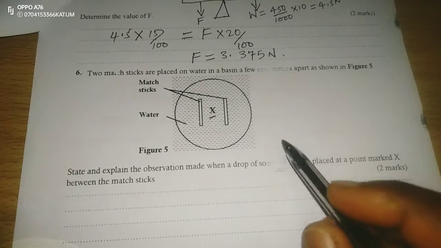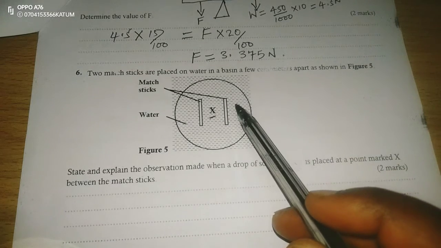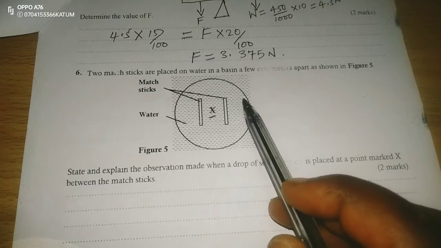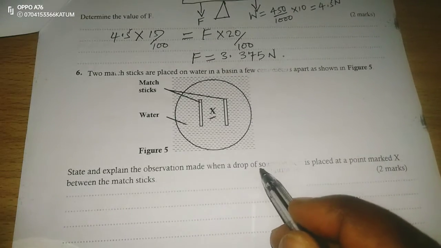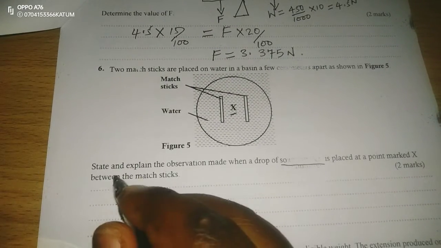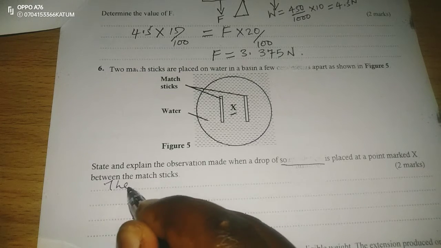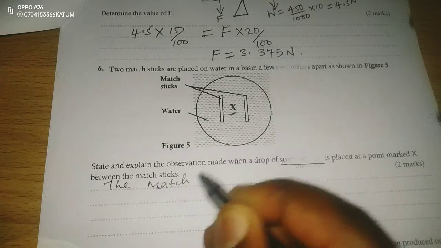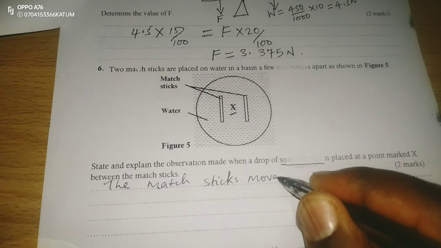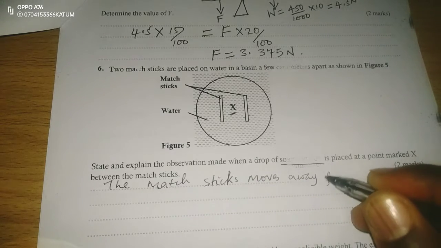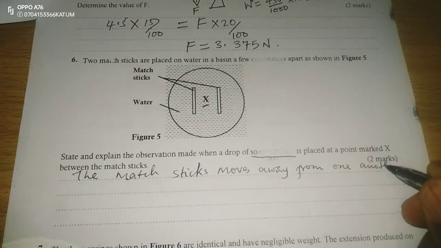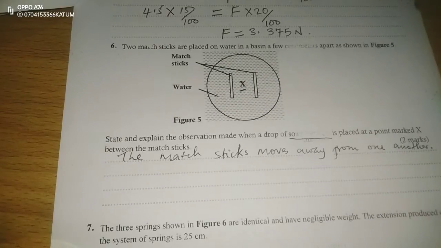the matchsticks are resting on the water surface due to what we call surface tension. So there is a force called surface tension making the matchsticks rest on the water surface. But now soap solution, being an impurity, lowers surface tension. So we can say that the matchsticks move away from one another. Then something else we should note now is the explanation.